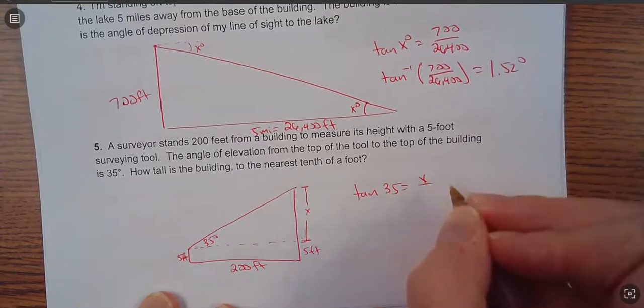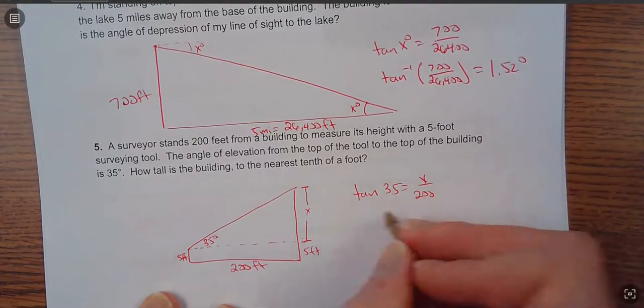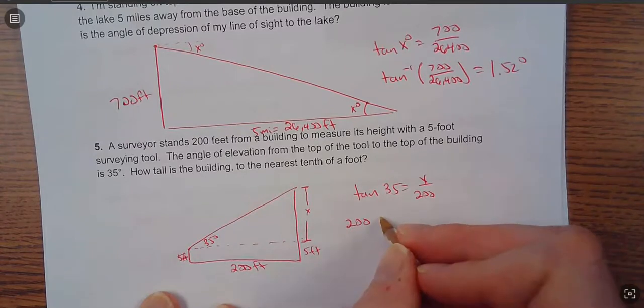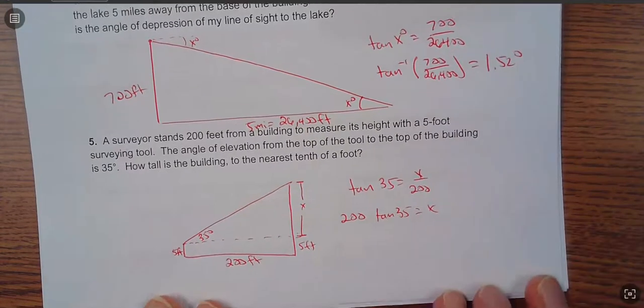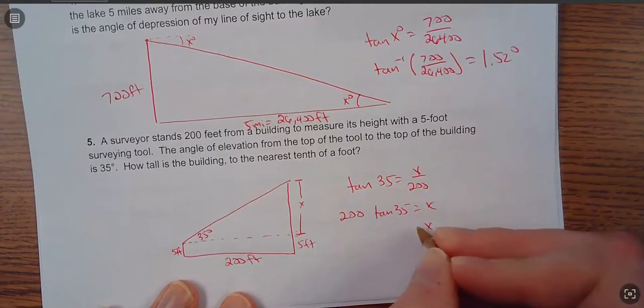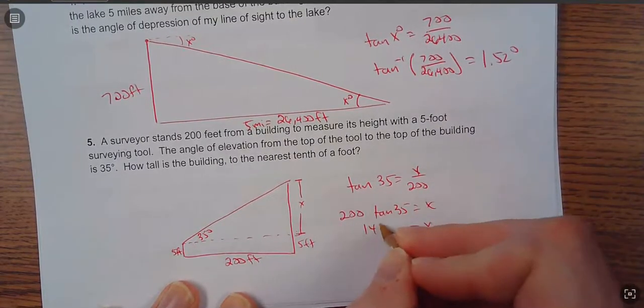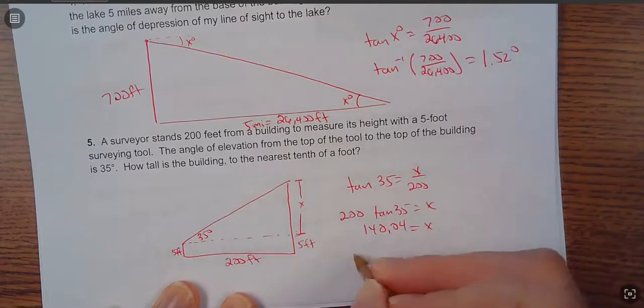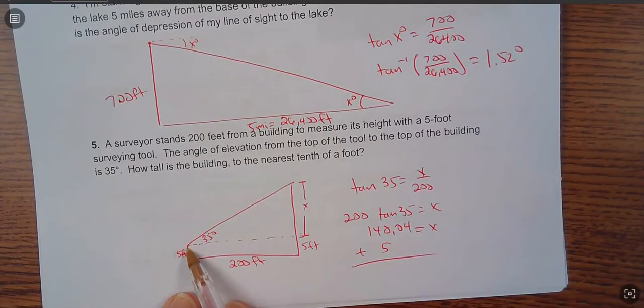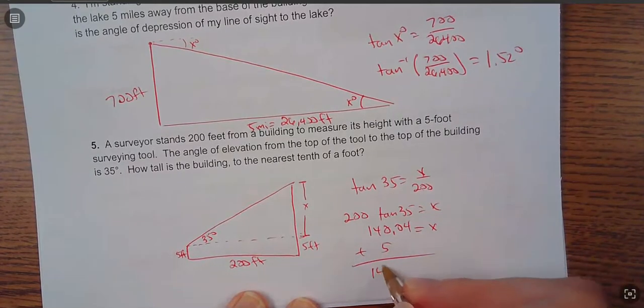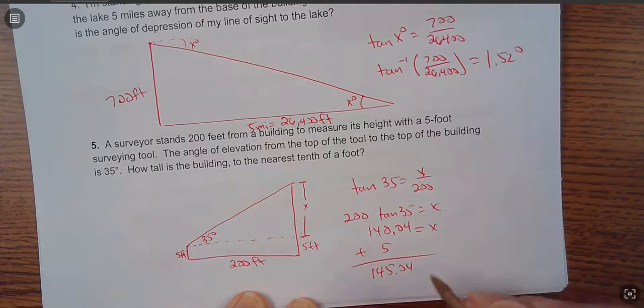Opposite over adjacent. It's one of those where you can just multiply. So 200 tan 35, and so x ends up being 140.04. Again, we have to add the 5 feet because that did not account for the surveying tool. So it's 5 feet more than that. So it'd be 145.04 feet.